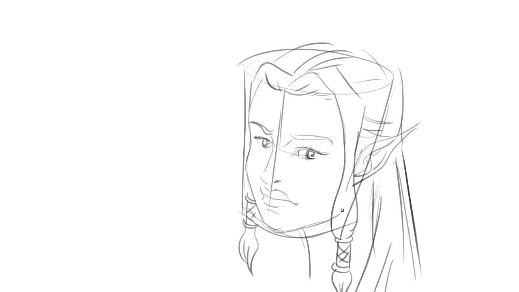And let's make this line a little bit thicker because it's in front of the hair. A few shadow lines here for the upper lip and under the lower lip, and this is looking not too bad. Let's leave it to that.